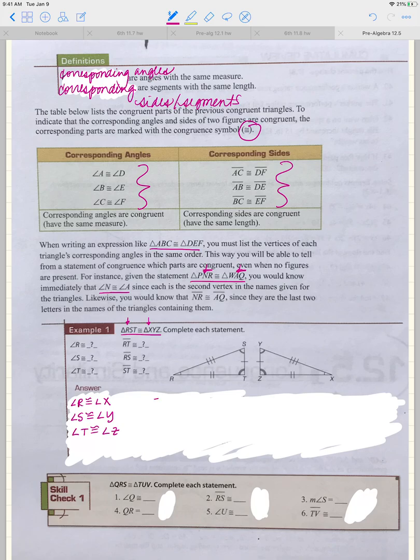How about our segments? Segment RT is going to be congruent to segment XZ, okay, to segment XZ. Segment RS is congruent to segment XY, and segment ST is congruent to segment YZ, okay? There's some statements of congruence.